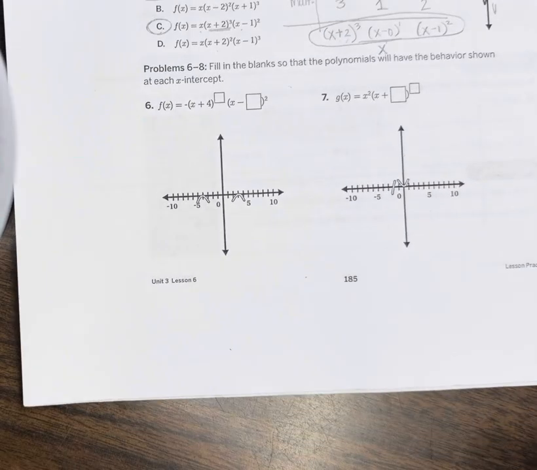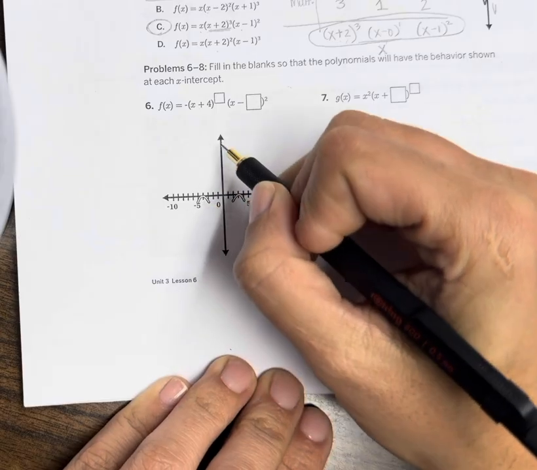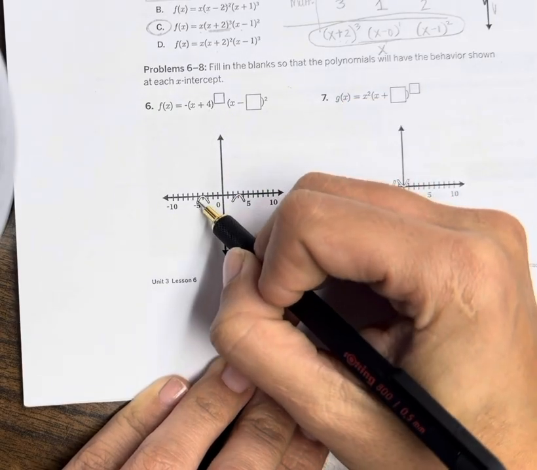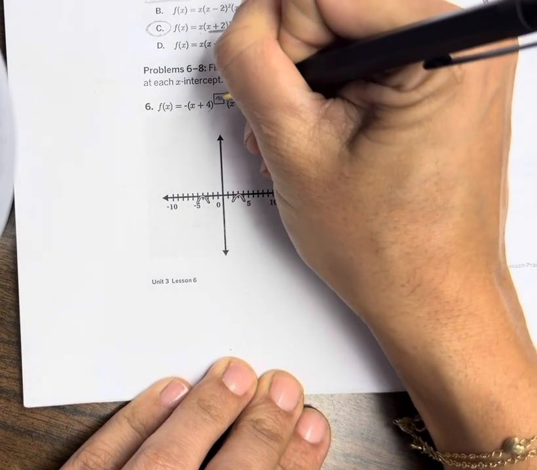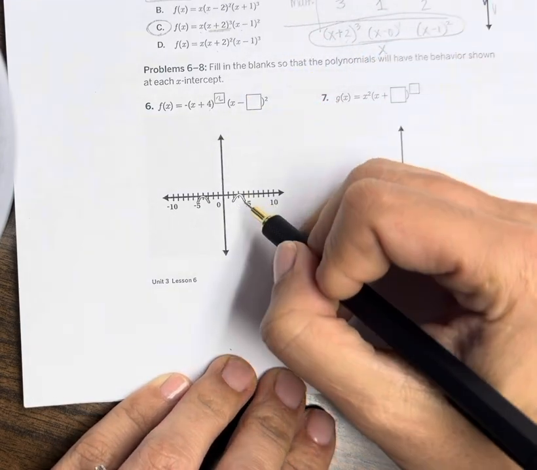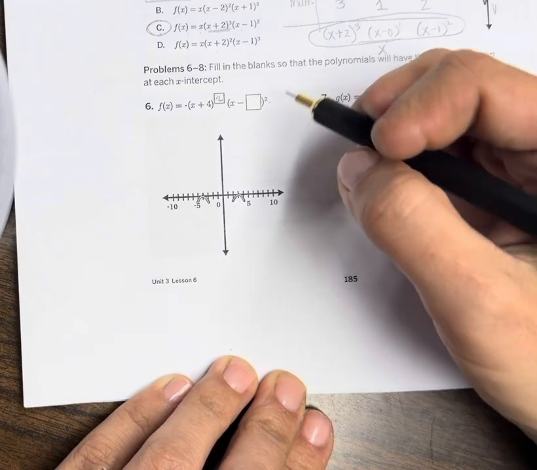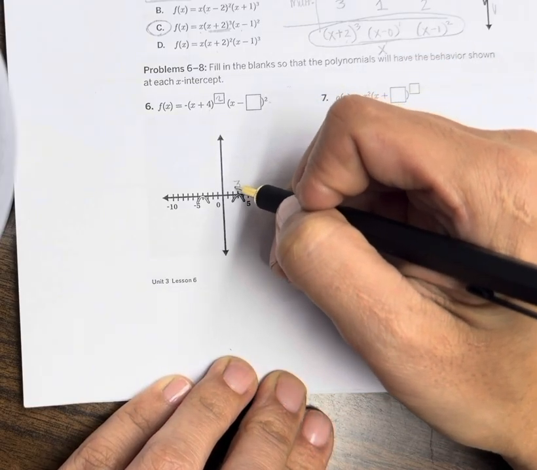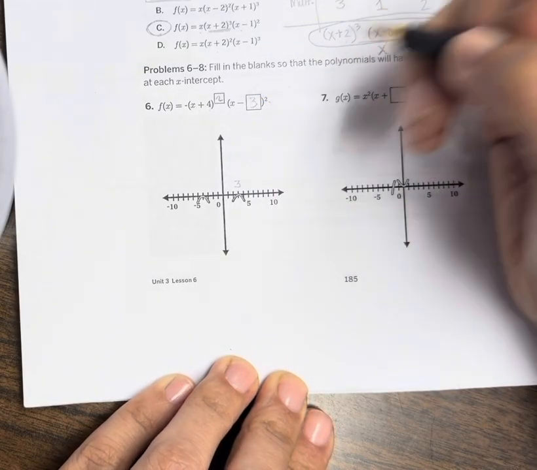Okay, let's keep going. Fill in the blanks so that the polynomial will have the behavior shown at each x-intercept. Okay. At the -4 x-intercept, which is right here, I see the behavior of a parabola, so this should be squared. And then over here, I have another parabola, so they've already put the square there for me. But where is this one? This one is at 3, which means in the equation it'll be minus 3.